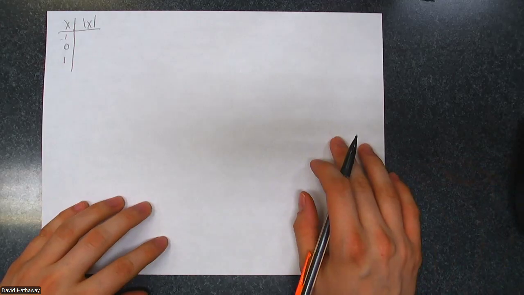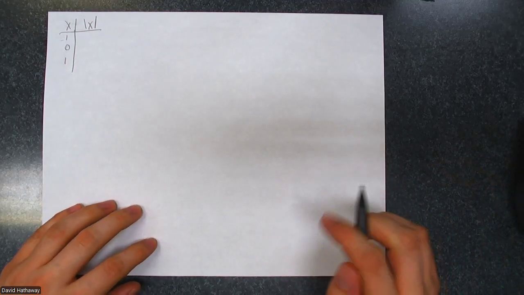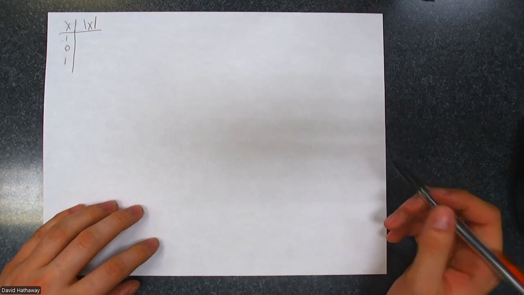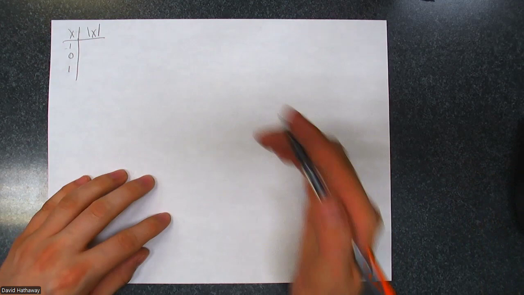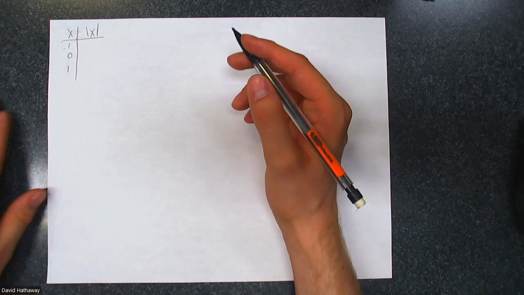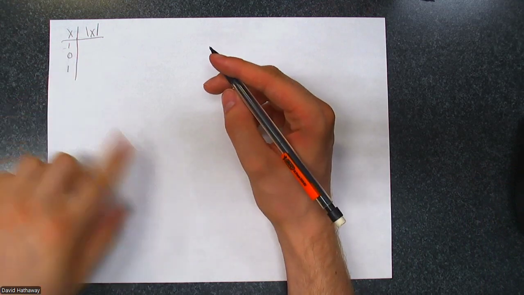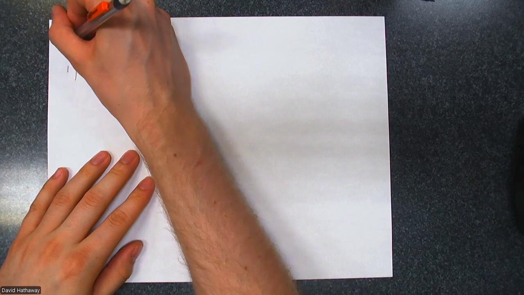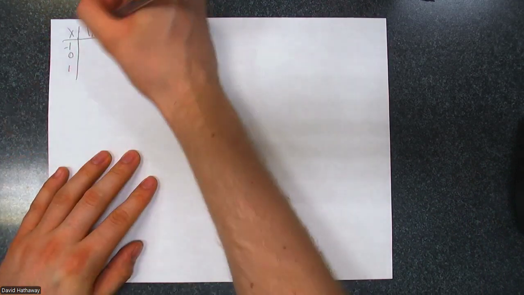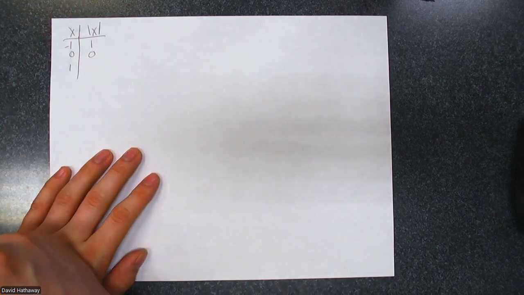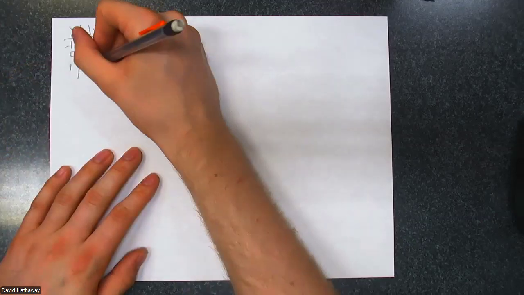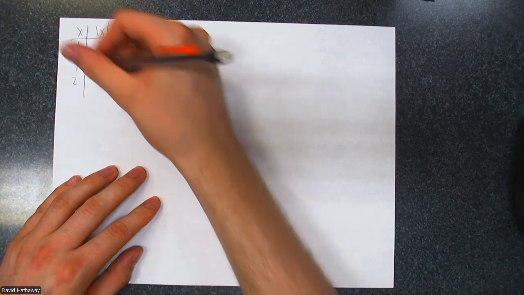This video is on the shape of the graphs of absolute value of x and x squared, and also on translations of graphs. So let's start by looking at what shape the graph of absolute value of x is. Absolute values just get rid of negative signs. So if I plug in -1, I'm going to get out 1. If I plug in 0, I get out 0. If I plug in 1, I also get out 1. If I plug in 2, I take the absolute value, I'm still left with 2.